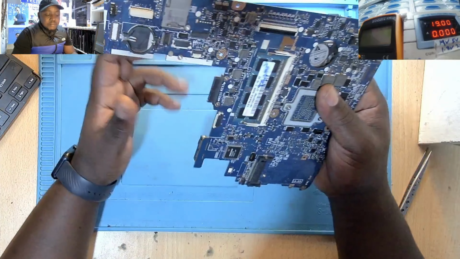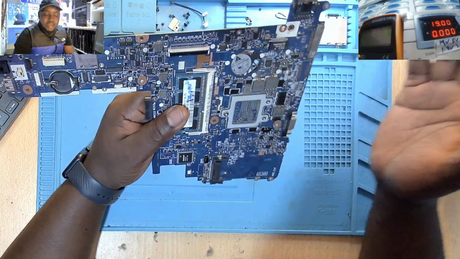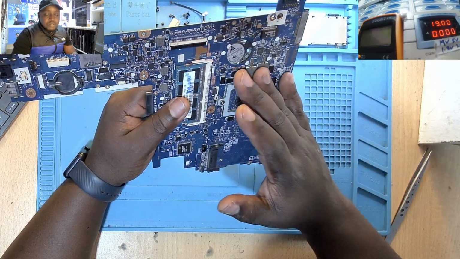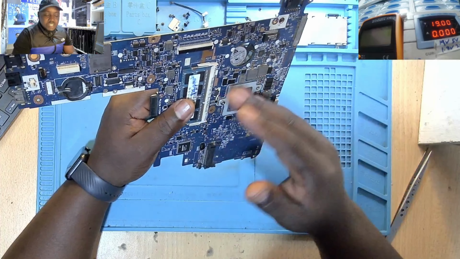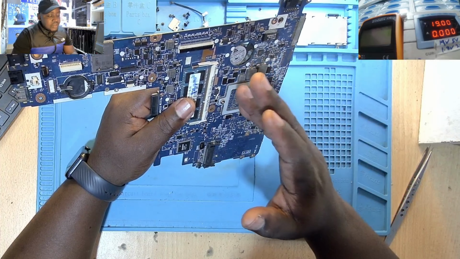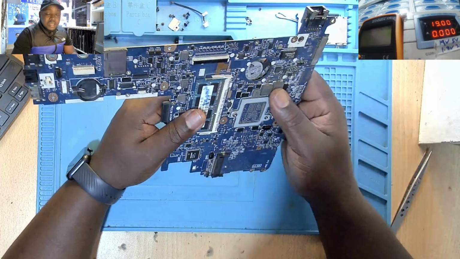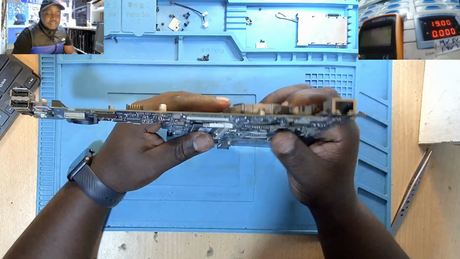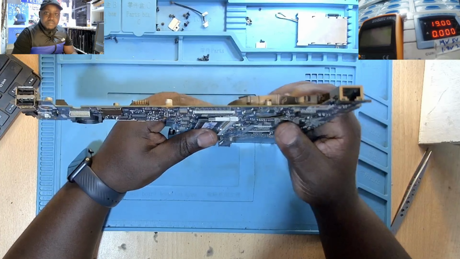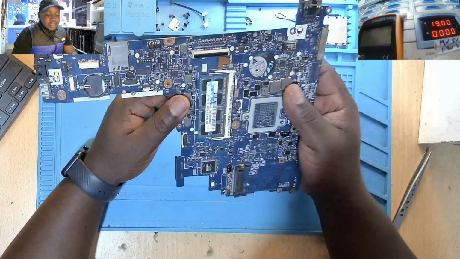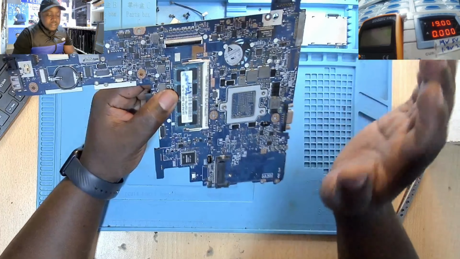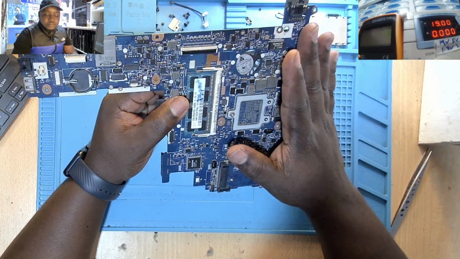When you're repairing a motherboard, sometimes you borrow components from other motherboards, regardless of whether they have the same specification or are from the same model. But when it comes to chips, you must be very, very careful, because you have to get the right chip for a certain motherboard, since that chip is motherboard specific.